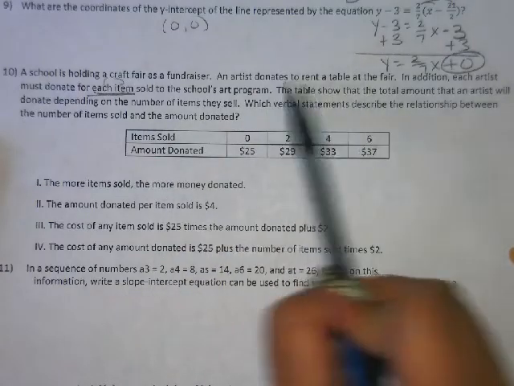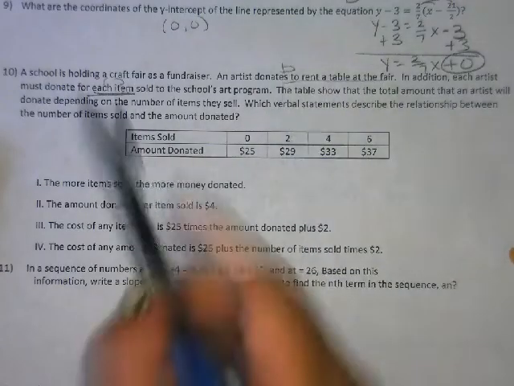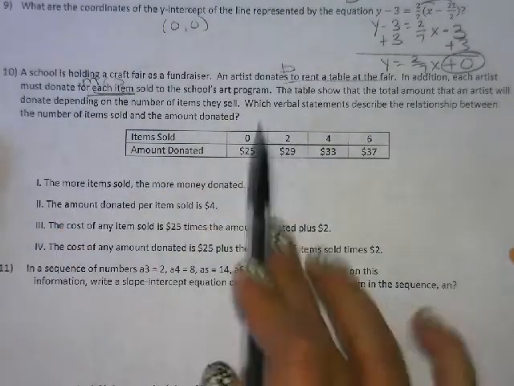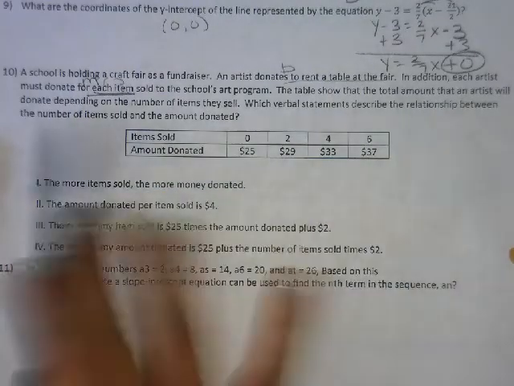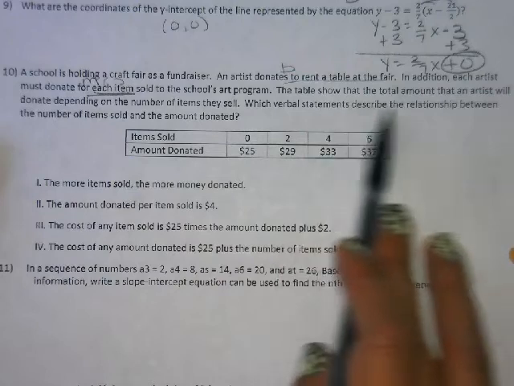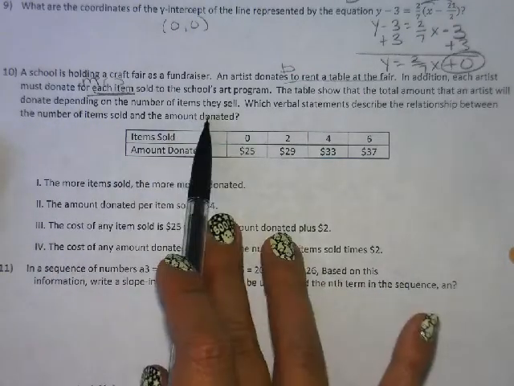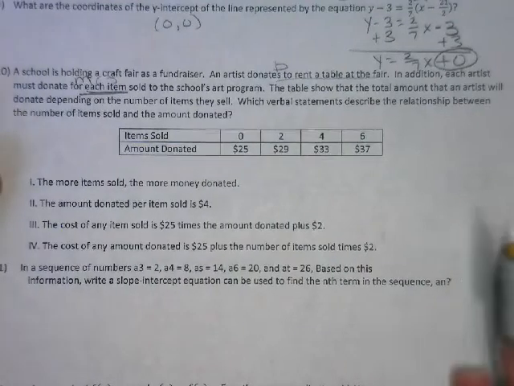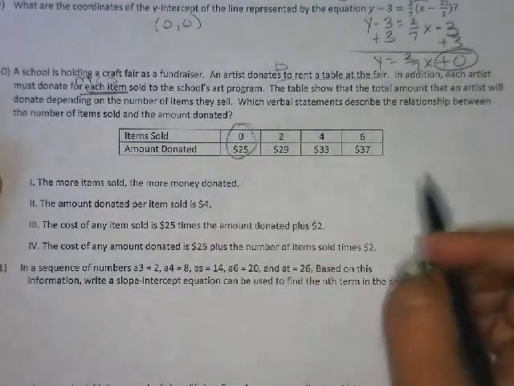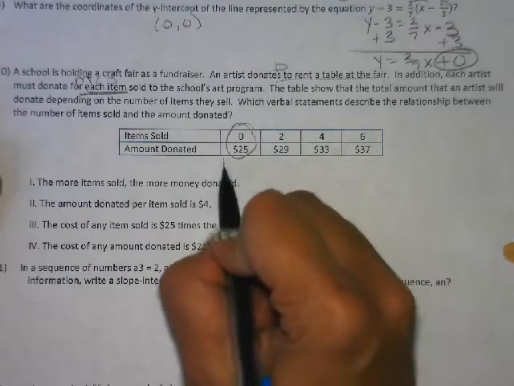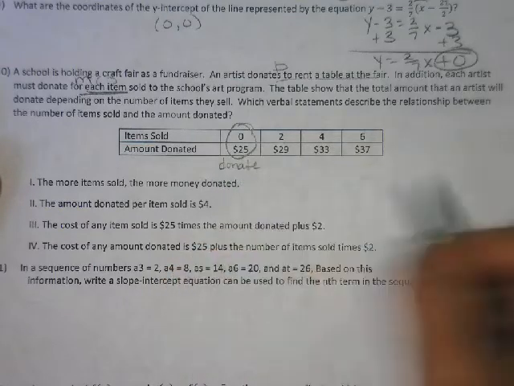Where this is going to be our b, and this is going to be our m. The table shows the amount the artist will donate depending on the number of items they sell. Which statement best represents the relationship between the items sold and the amount donated? So here is your y-intercept. So this is going to be your donation for the table.